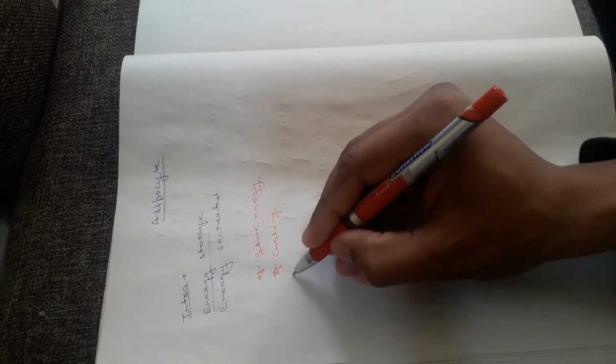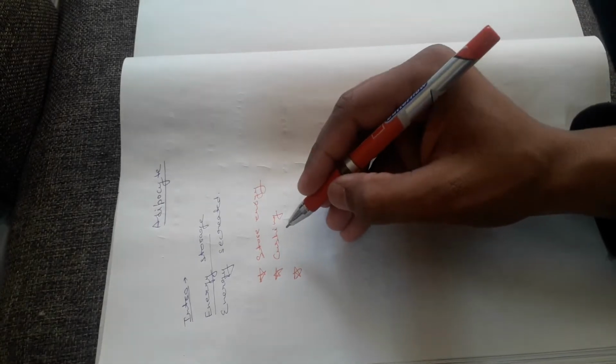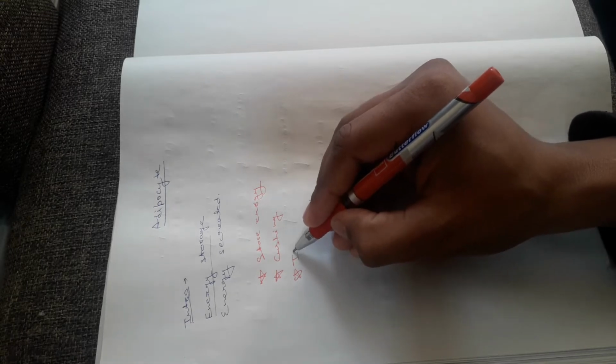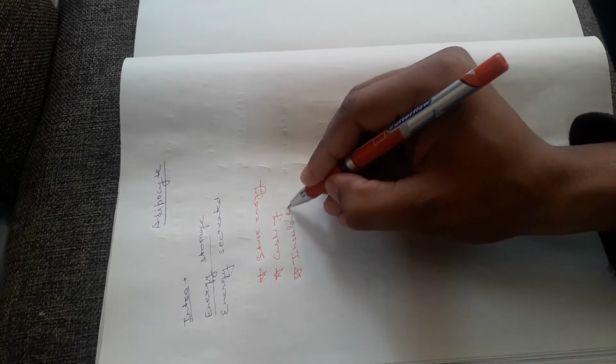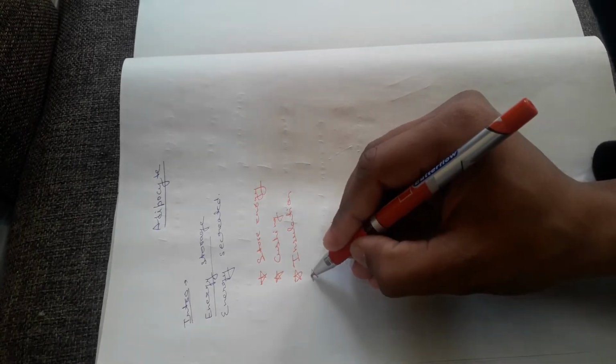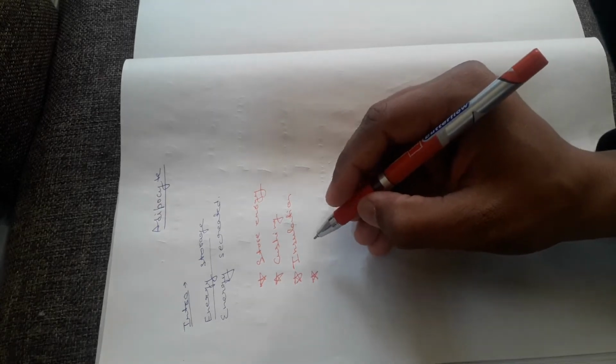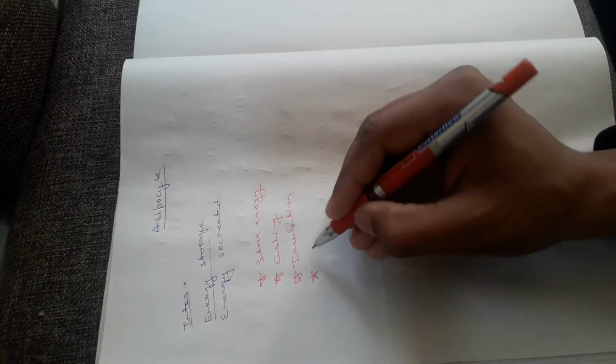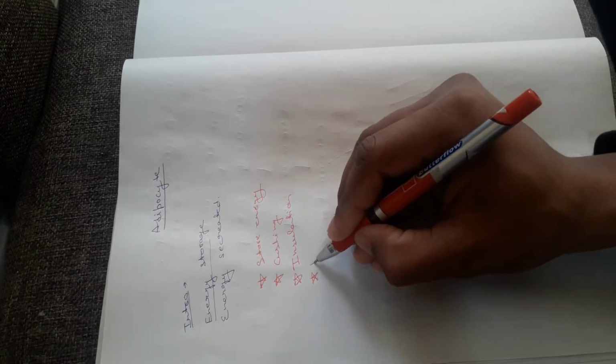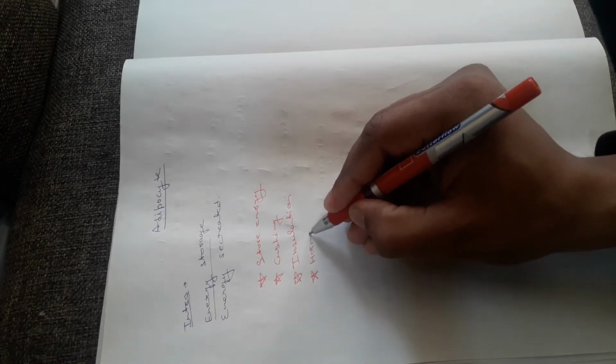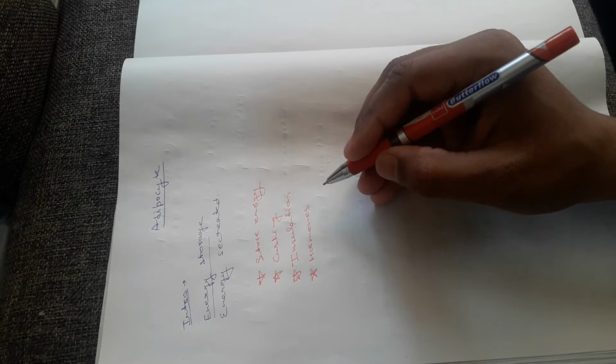near the kidney and other organs. And number three, it provides us insulation. And number four, it acts as an endocrine gland, so it secretes hormones. These are the functions.